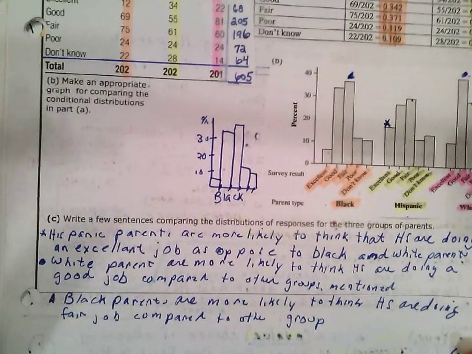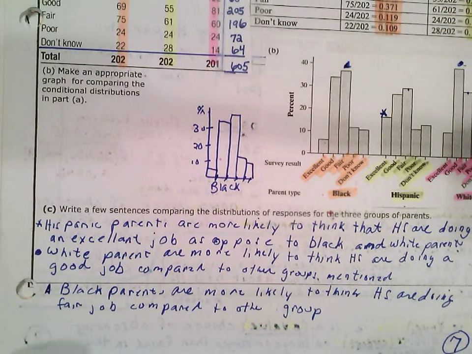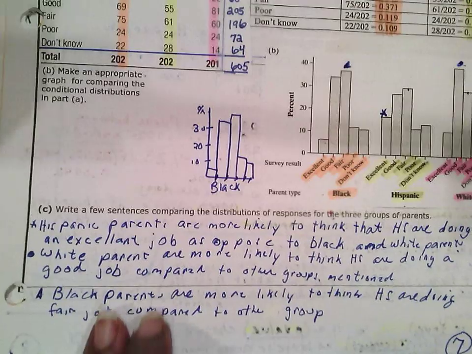So let me slide this up so you can make sure to get it all. Okay, you need to pause, because now we're about to go to the next page.